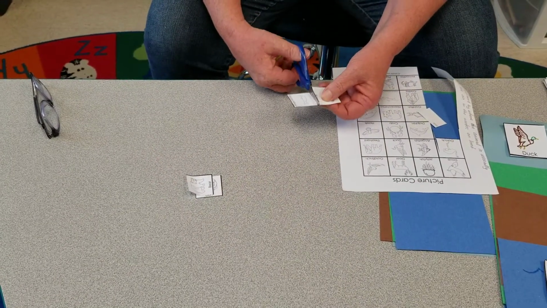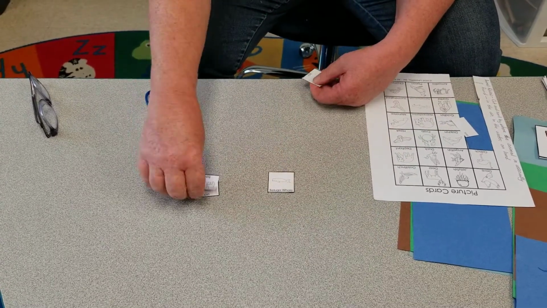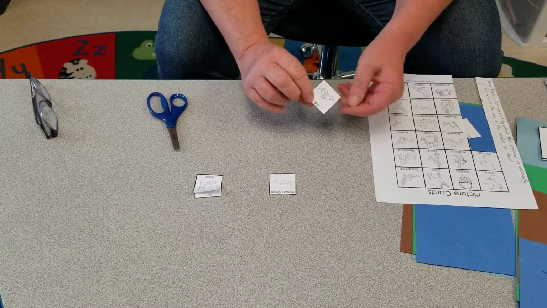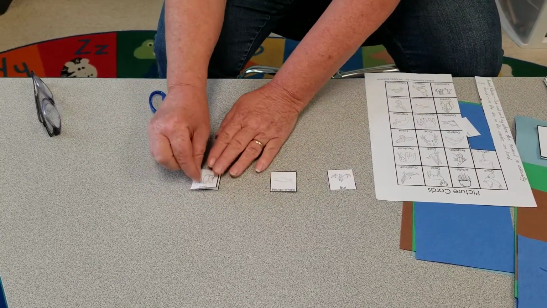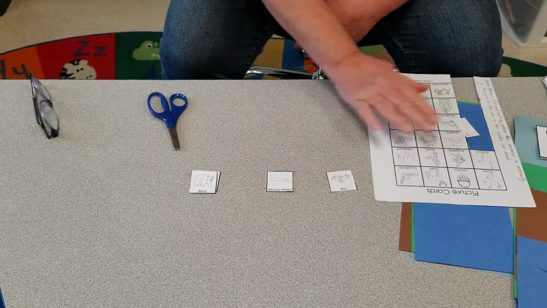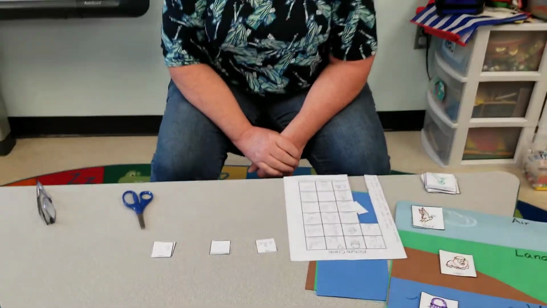A beluga whale, well, whales go in the water. I'm going to make my water stack in the middle. And the bat flies in the air. So I've got land, water, air. And I'll cut out the rest of them and put them in the right stack.